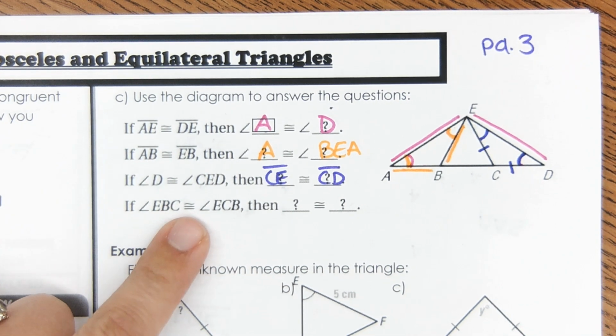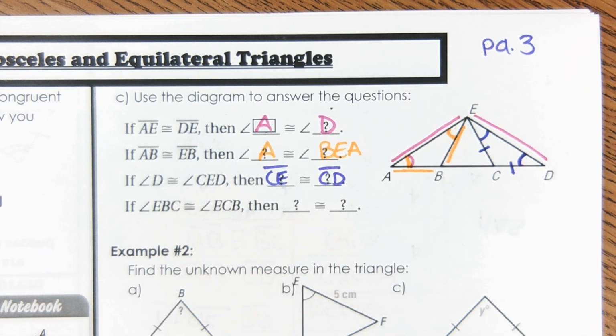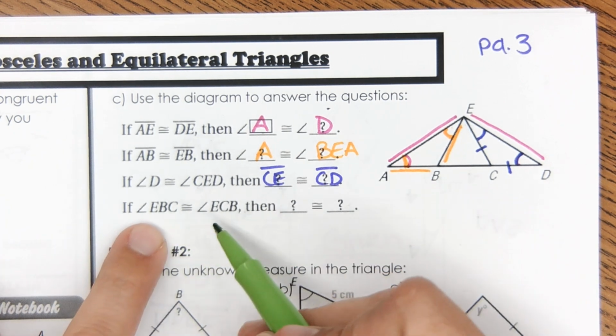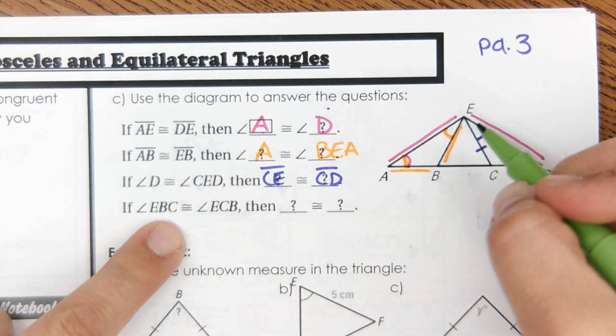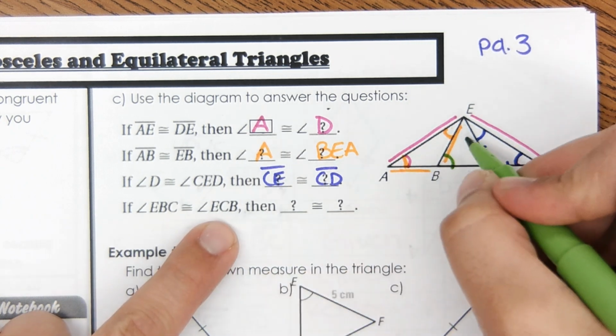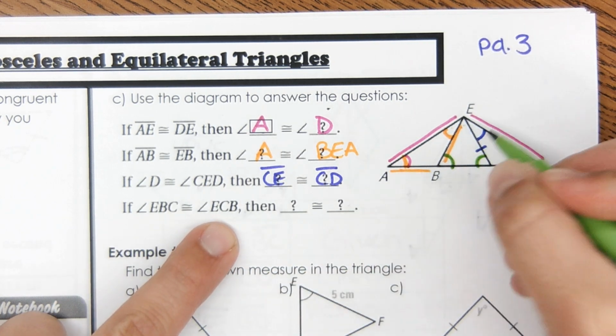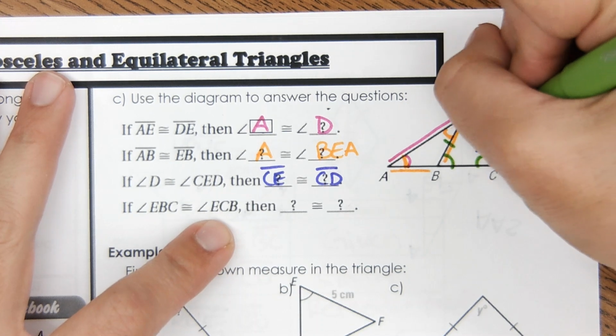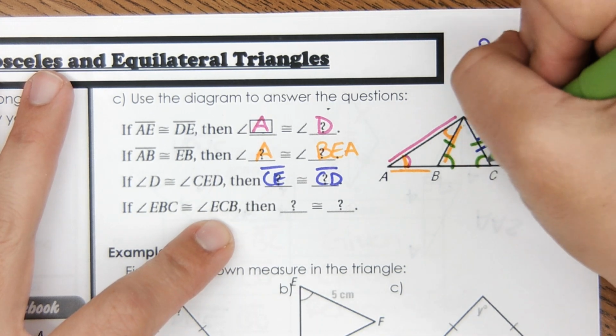And then for this one, these angles are the same, then what sides are the same? So to identify these angles, I'm just going to connect the dots. So EBC would be this angle, and then ECB would be this angle, and then that would mean that this side is equal to this, so BE would be equal to EC.